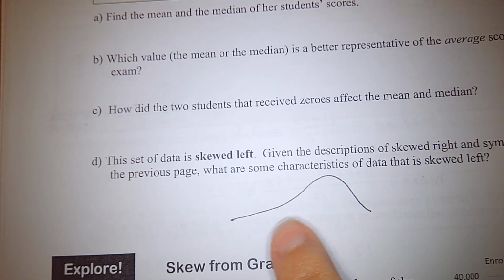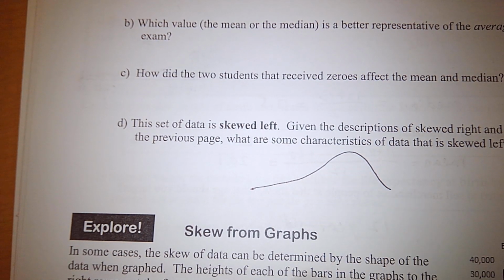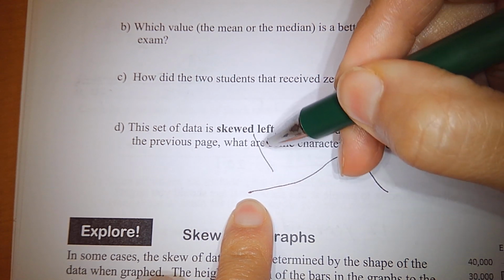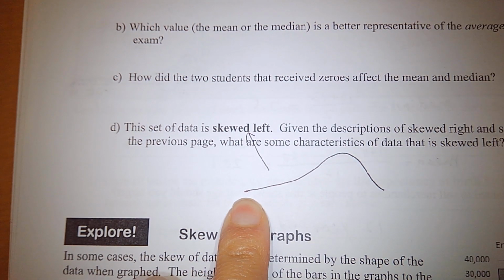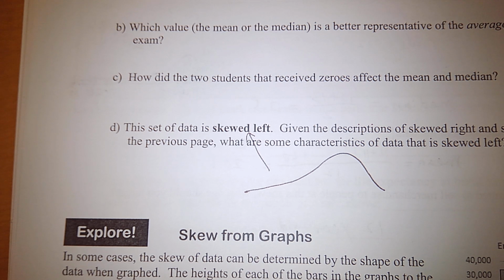So if you draw the picture, you should get a curve that looks like this. It has a longer tail on the left. It's called what? Skew left set of data. It depends on which side the tail is on. The longer tail is on the left, skew left. The longer tail is on the right, it's called skew right.